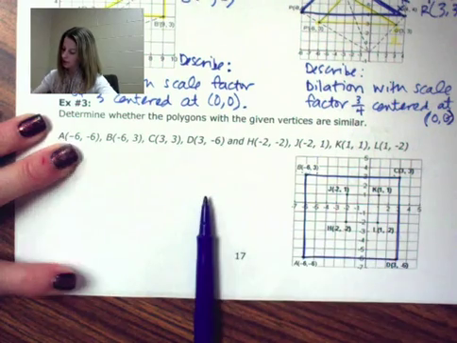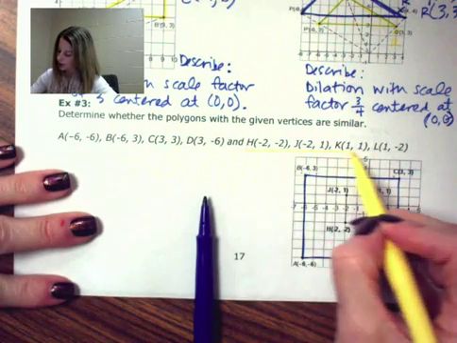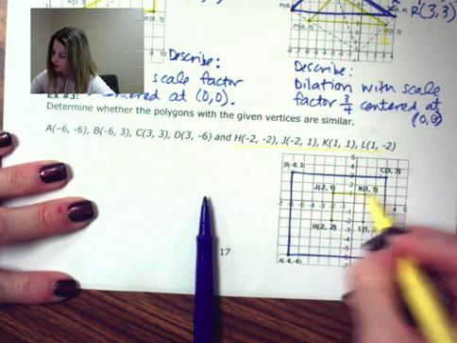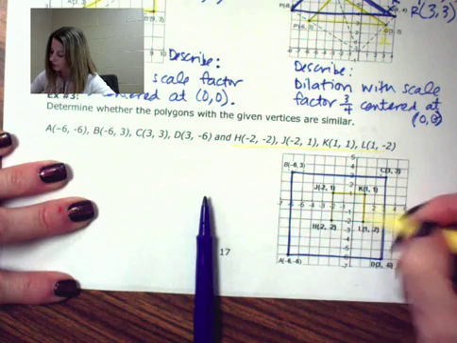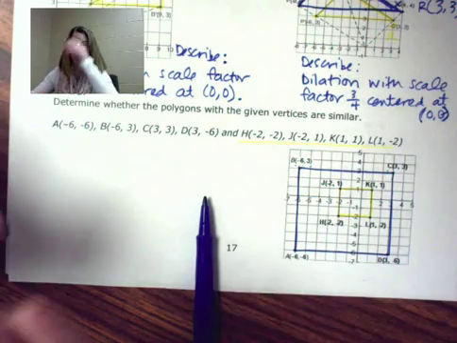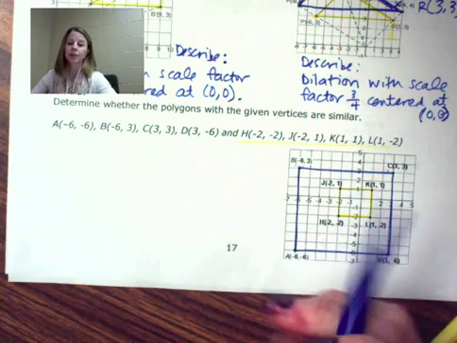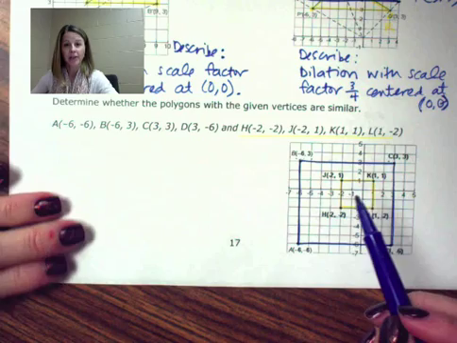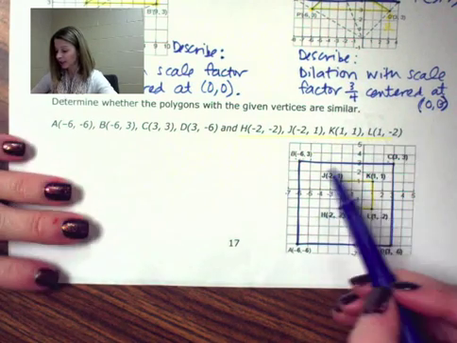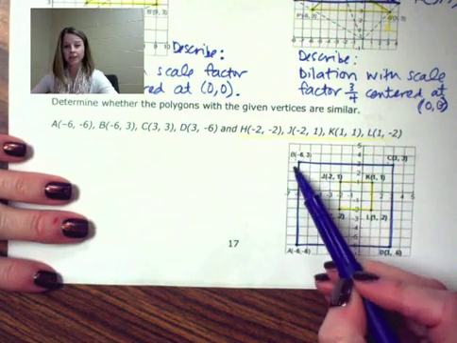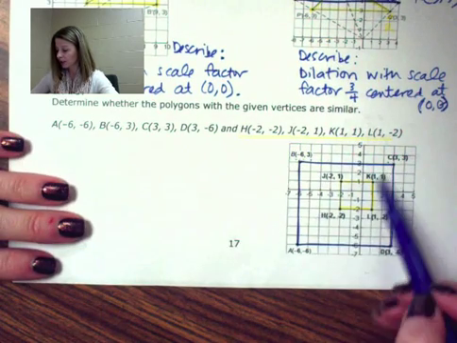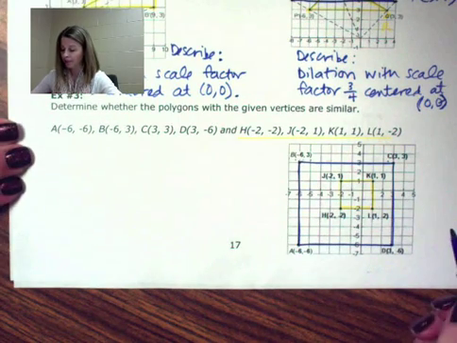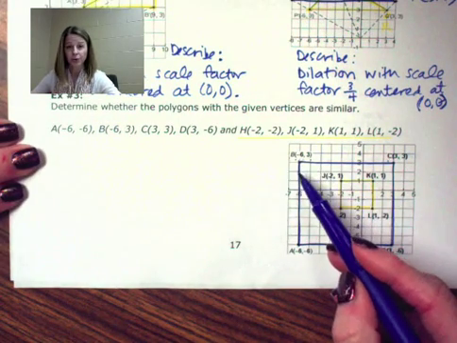And then my second one here, H, J, K, L. Now, from what we talked about in the prior section, in order to be similar, I need to have shapes where the corresponding angles are congruent and the sides are proportional. I can tell on this graph, these are right angles right here. I've got a horizontal, vertical line. So these 4 corresponding angles are all 90. So I don't really need to check through that, but I do need to see if the sides are proportional.